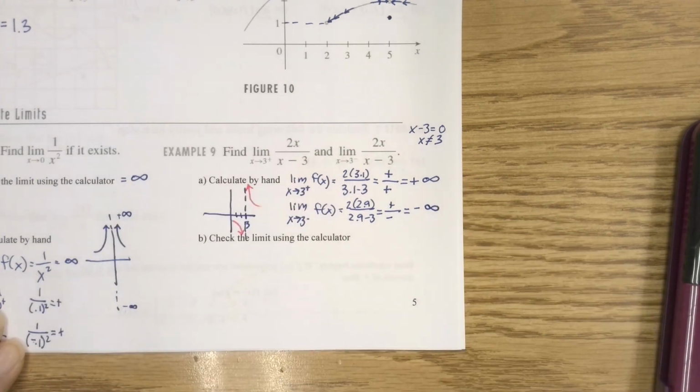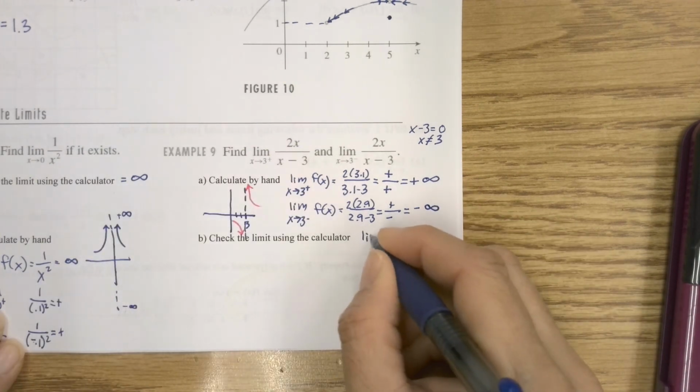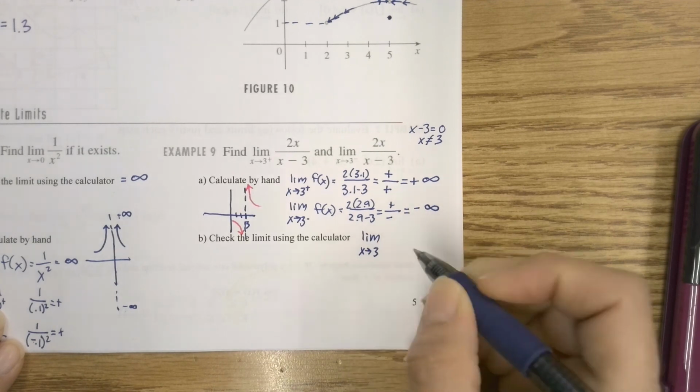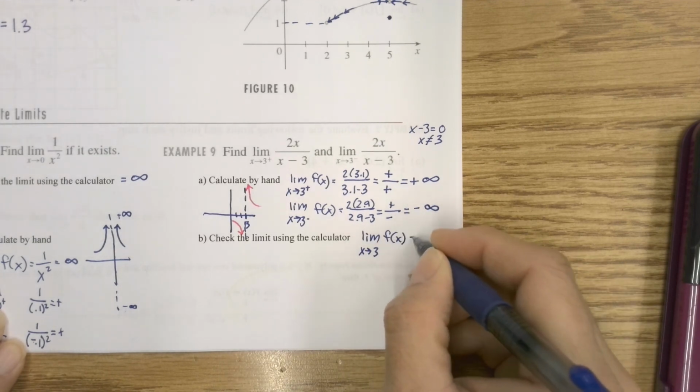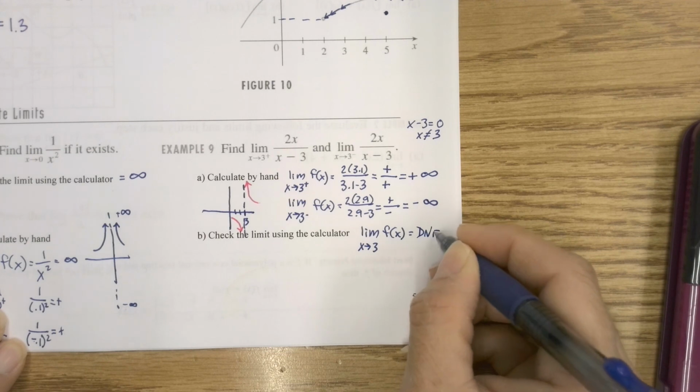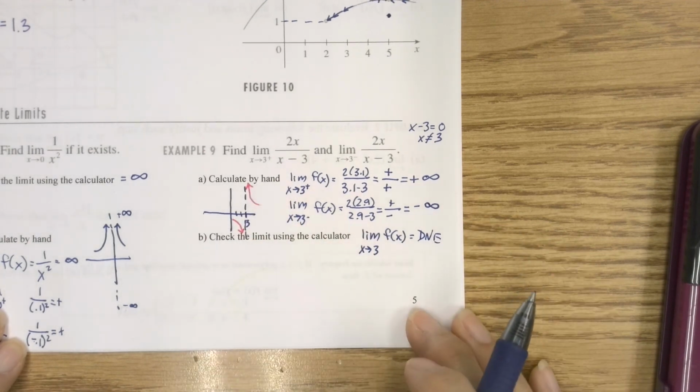If they had asked you to find the limit as x approaches 3 from both sides, this would be does not exist because it is approaching 2 different directions.